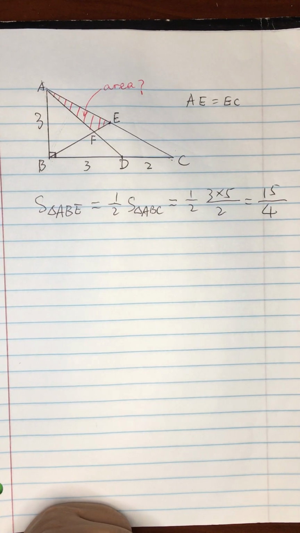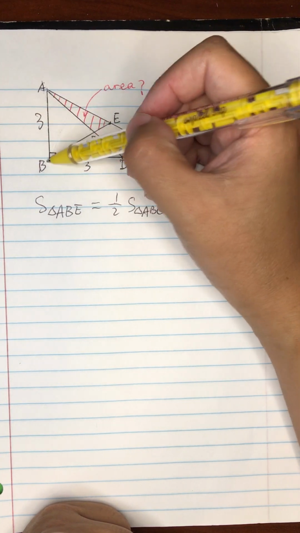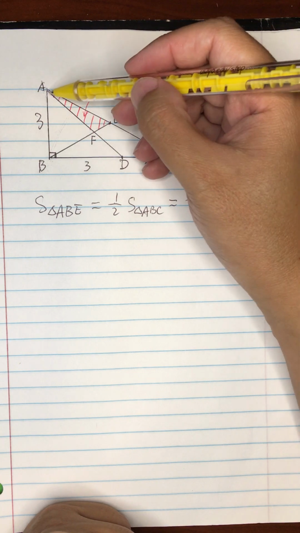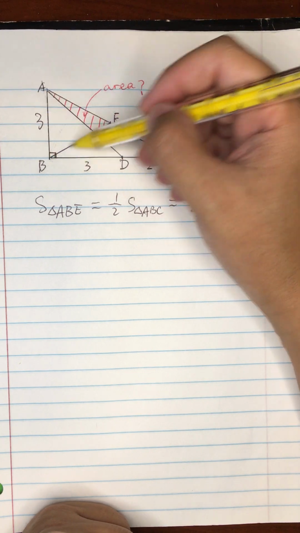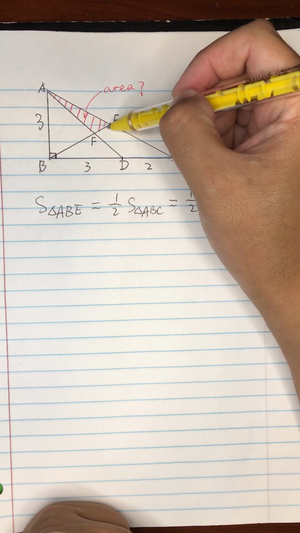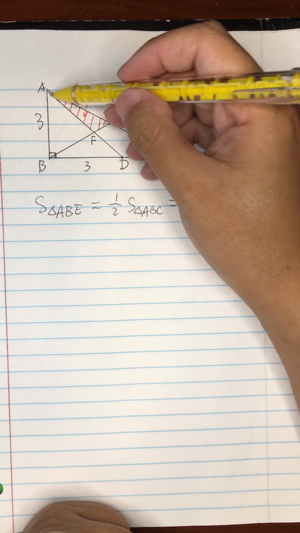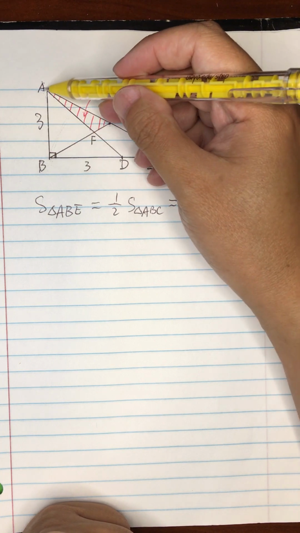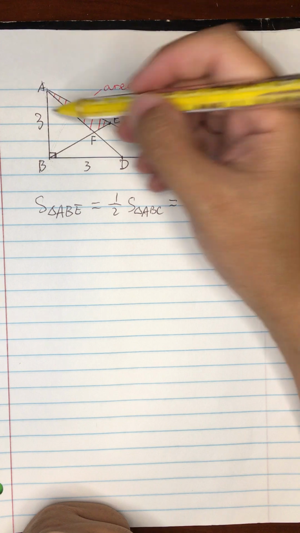Okay. That's going to be the area of ABE, right? So to find out the proportion of AFE inside of the ABE, all we need to find out is the area of AFE and the area of ABF. What's the ratio between these two triangles? Then we know the proportion of AFE inside of the ABE, right?